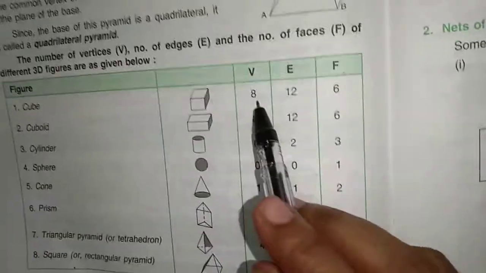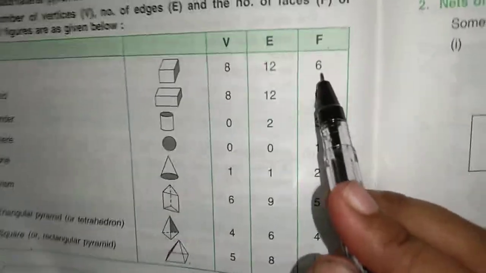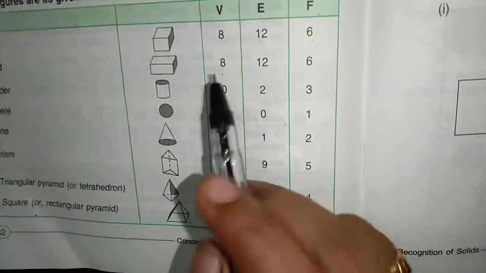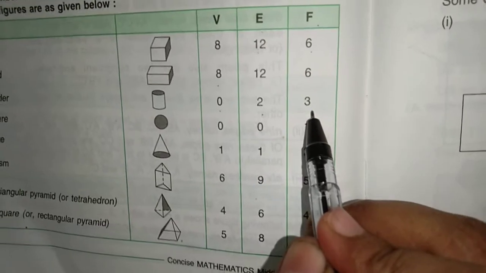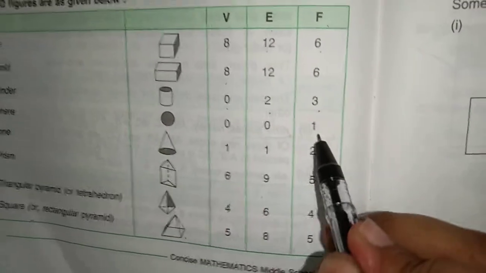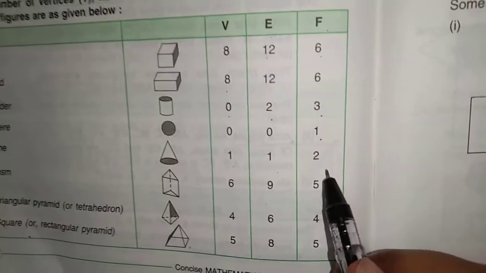For the cube, 8 vertices, 12 edges and 6 faces. Cuboid is the same. A cylinder has 0 vertices, 2 edges and 3 faces. A sphere has only 1 face, and a cone has 1 vertex, 1 edge and 2 faces.